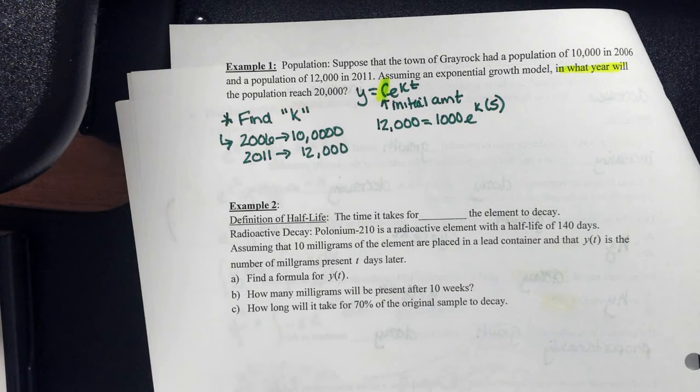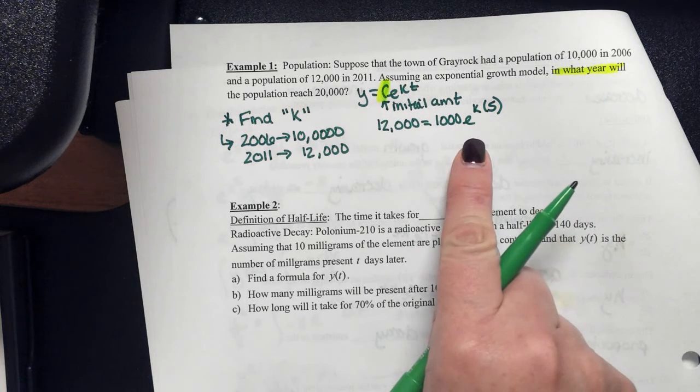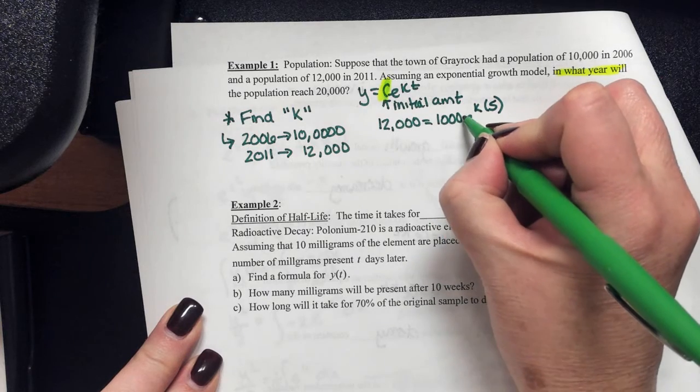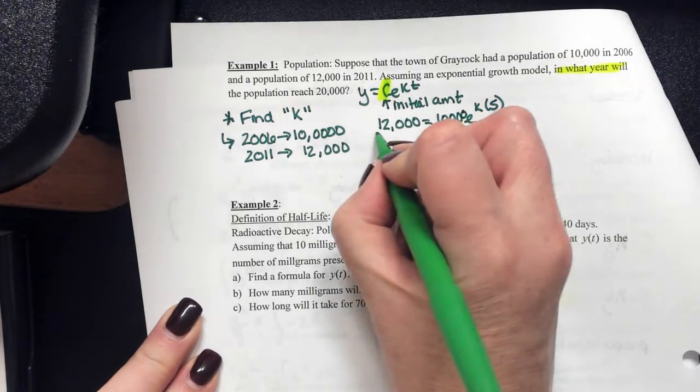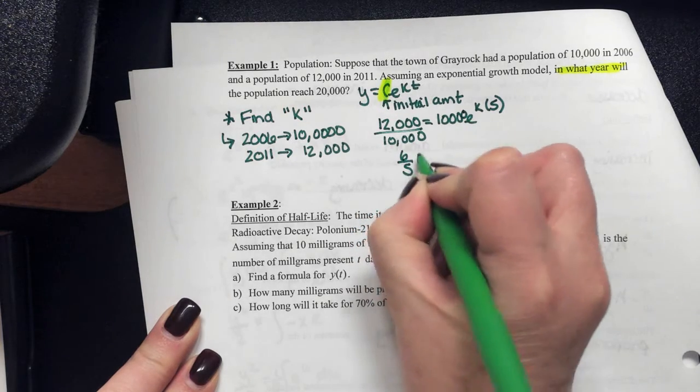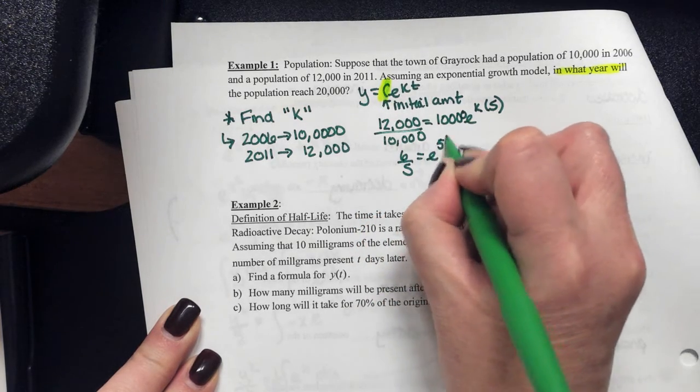So any questions on how I'm going to solve for k? What's the first step here to solve for k? How am I going to start getting k by itself? What's the first step? Divide by 10,000. Yeah. So 12,000 divided by 10,000. So that's going to be 6/5 is equal to e raised to the 5k.